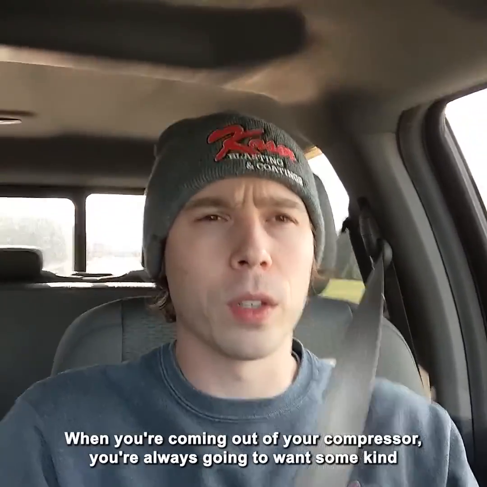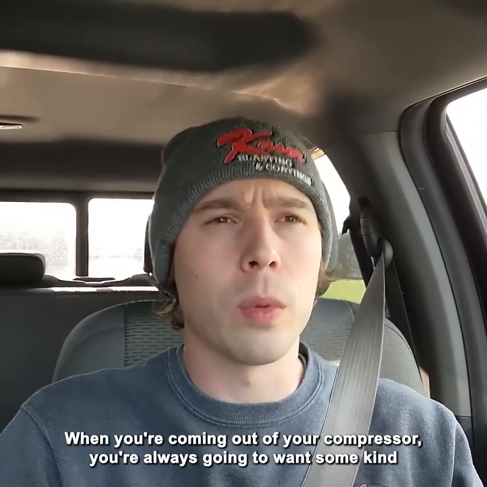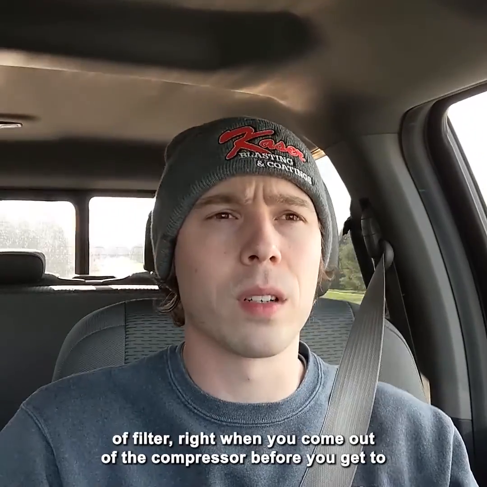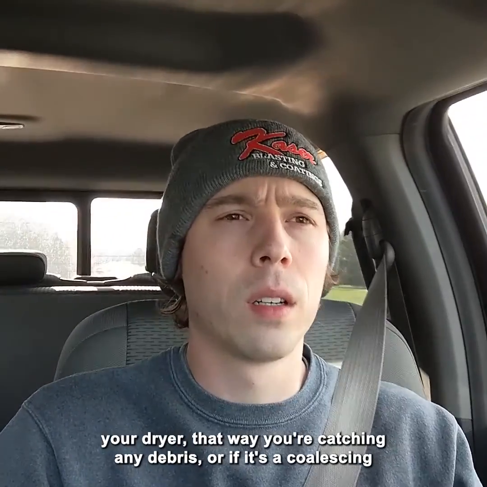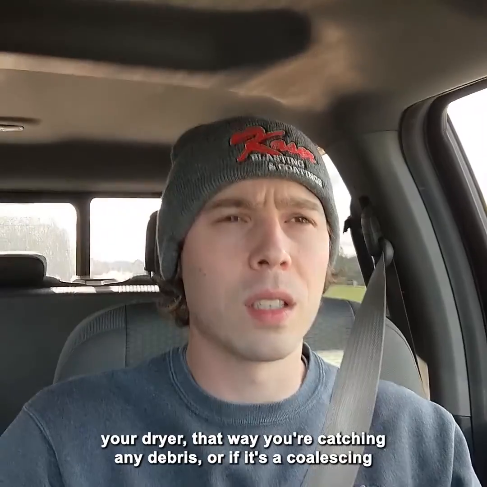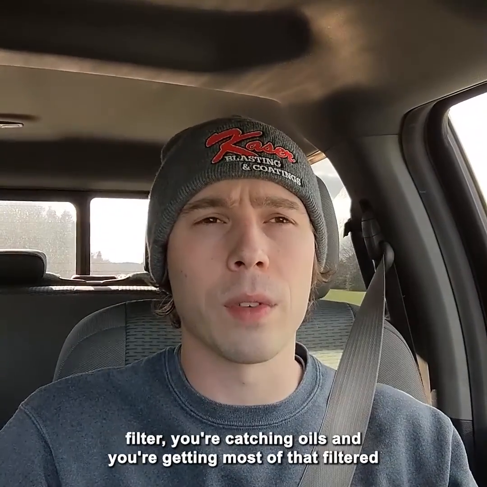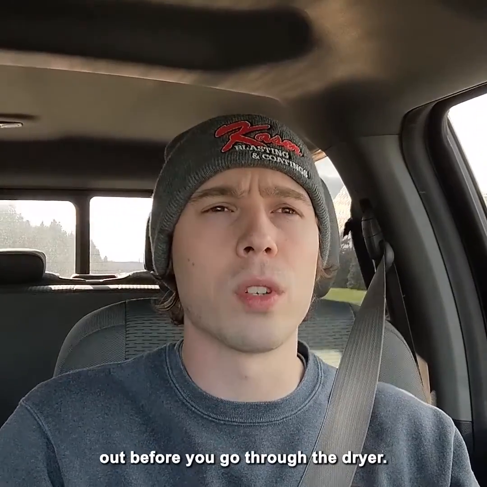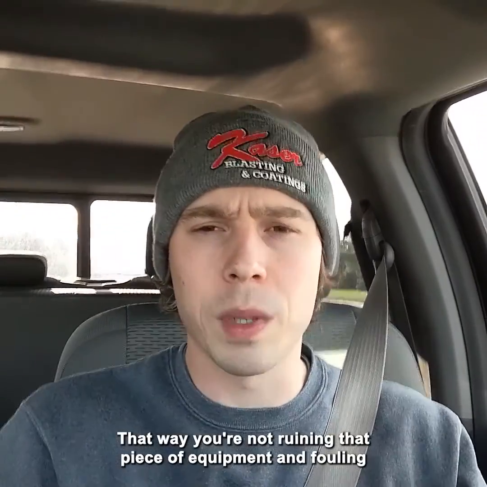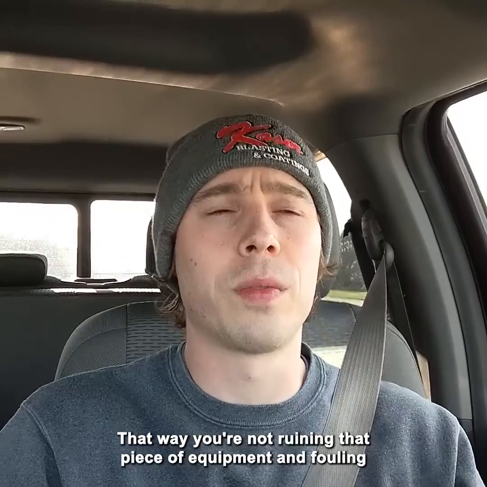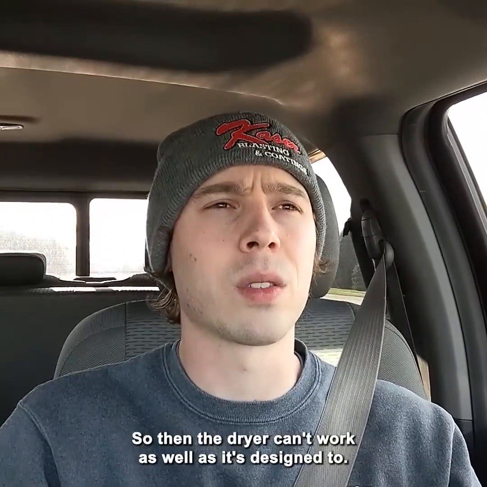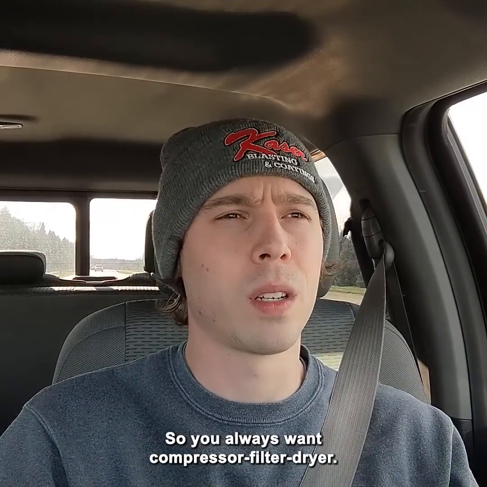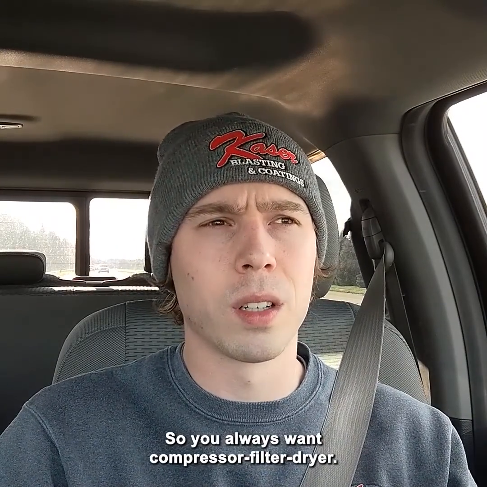When you're coming out of your compressor, you're always going to want some kind of filter right when you come out of the compressor before you get to your dryer. That way you're catching any debris, or if it's a coalescing filter, you're catching oils, and you're getting most of that filtered out before you go through the dryer. That way you're not ruining that piece of equipment and fouling it out, is what we would call it, so then the dryer can't work as well as it's designed to. So you always want compressor, filter, dryer.